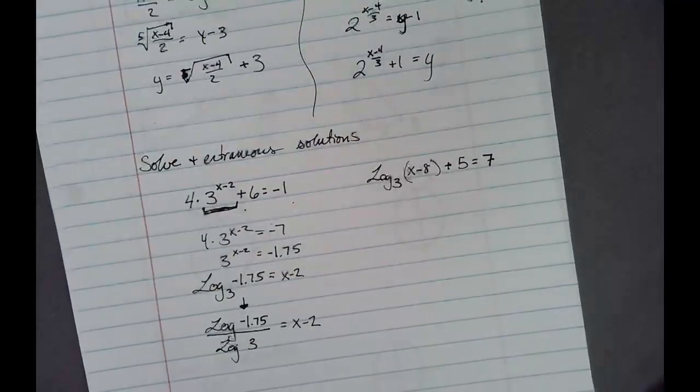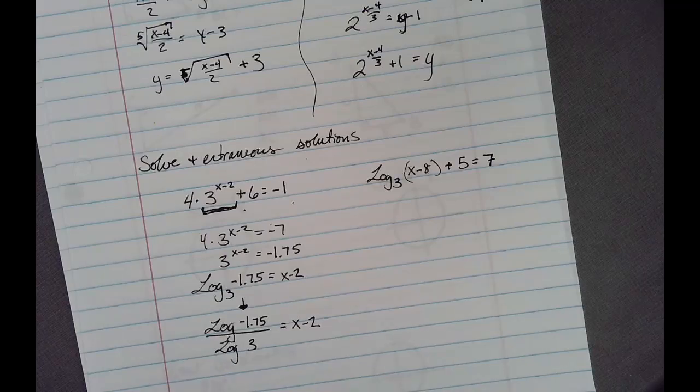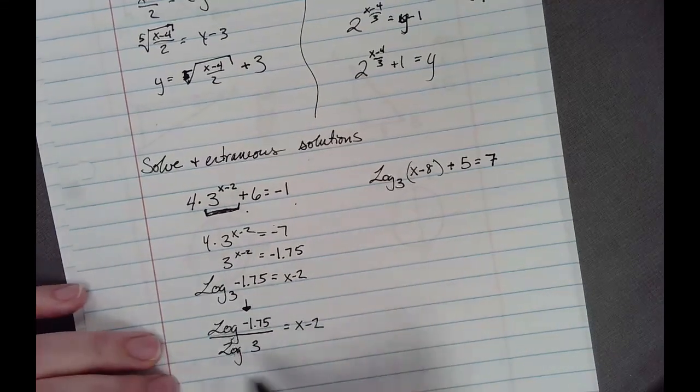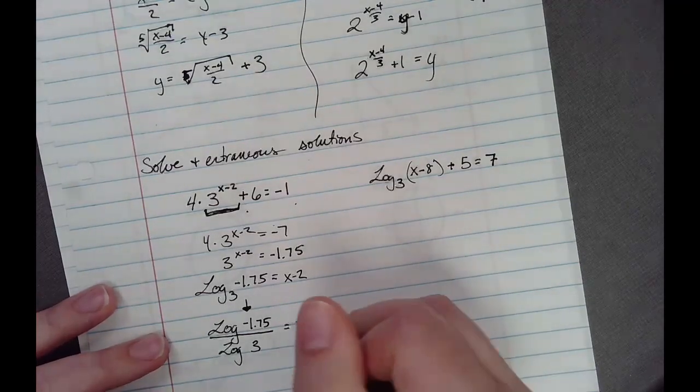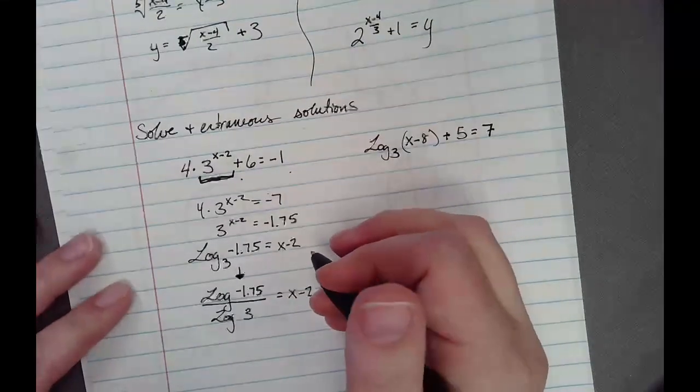So in my calculator, I'm going to do log of negative 1.75 divided by log of 3. And it doesn't end up working in my calculator, but that is the process that we would follow, even if it didn't, or if it does work, which it should on your test. You should be able to get some sort of answer that will include a decimal. Please round your answer to 3 decimal places.